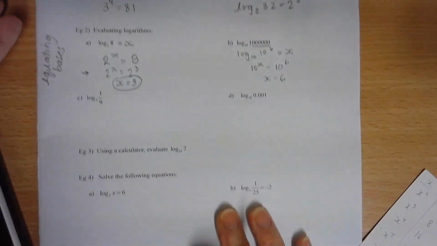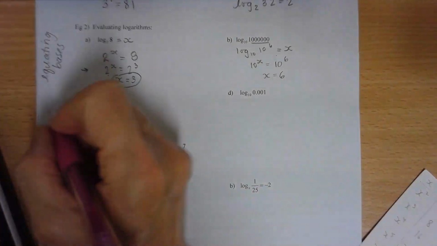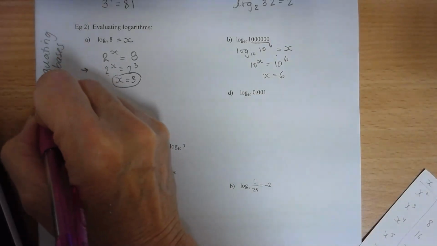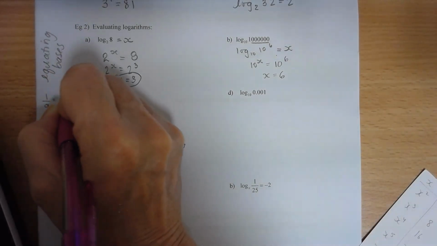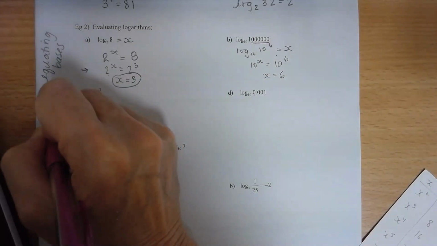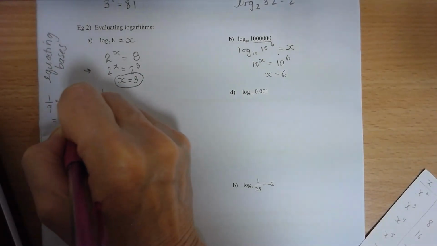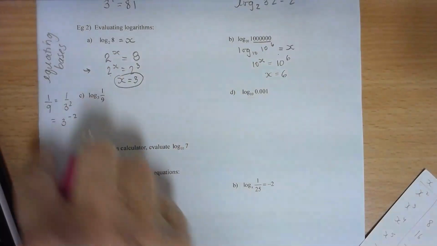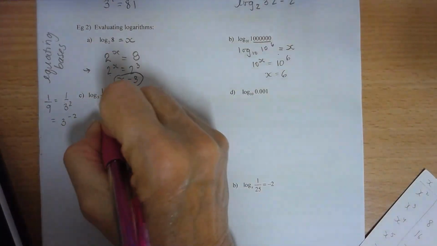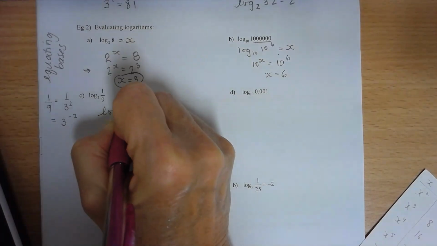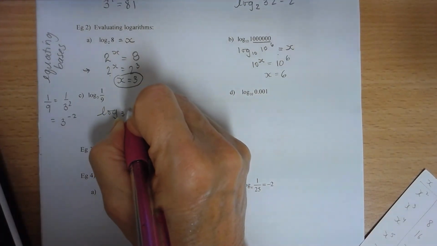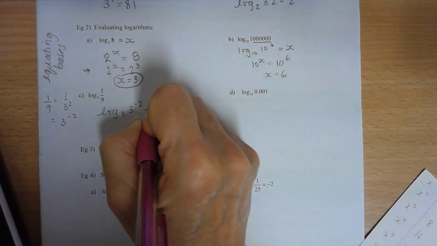All right, now for these, we got to remember this idea over here that 1 over 9 is the same as 1 over 3 squared, which is the same as 3 to the negative 2. That's a really important idea there. So I have log base 3 of 3 to the negative 2, and that's what's equal to my x.